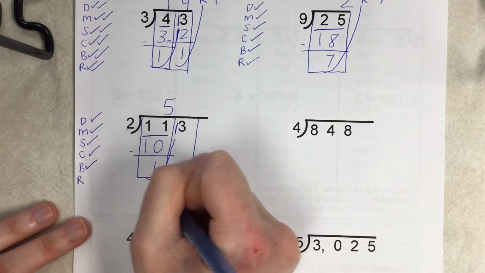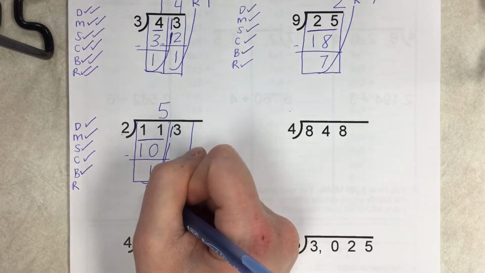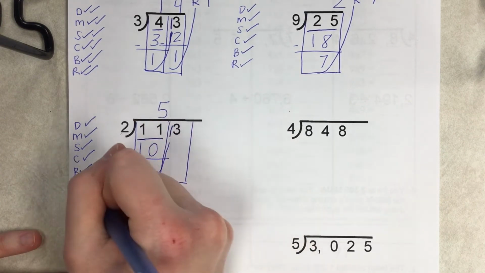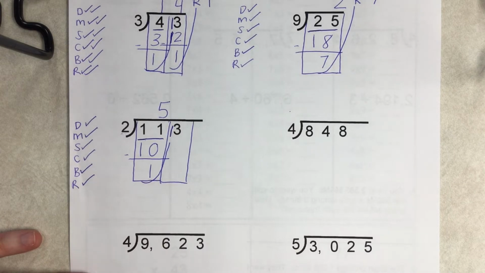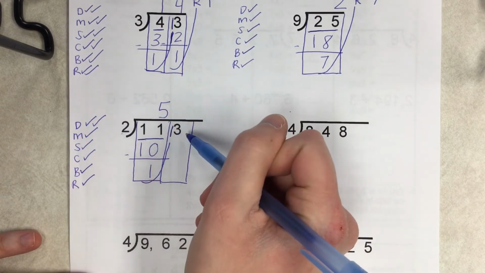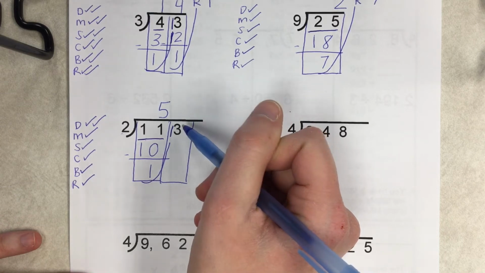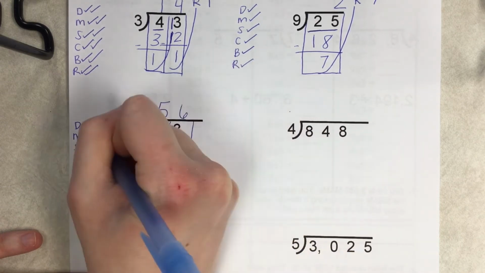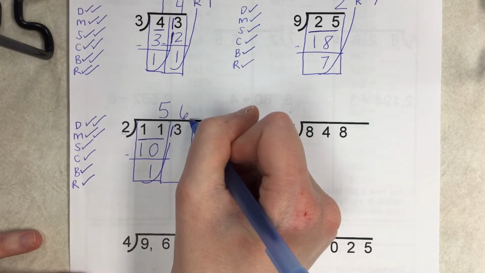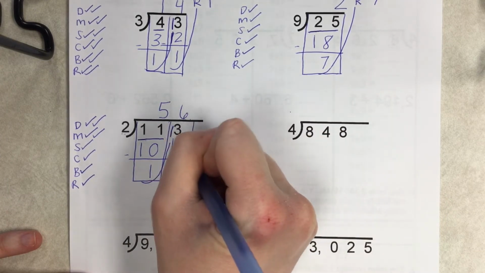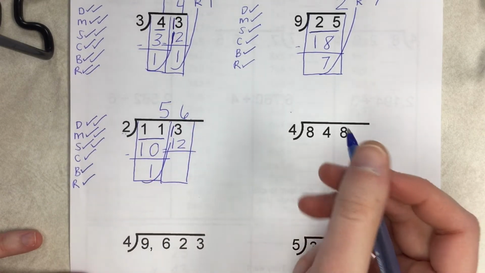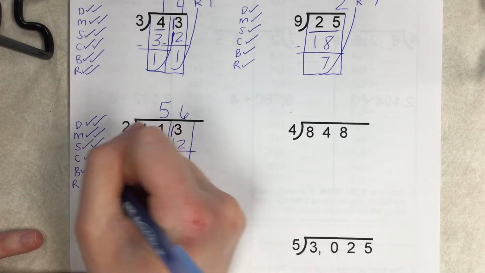So breaking apart that 10 pack and bringing it up, so now I have 13 individuals. And I'm going to repeat because I have another box. So that means I go back to the top of my checklist, determine 2 times what gets me close to 13 without going over? 6. Multiply. 2 kids each get 6 Smarties. 2 times 6 equals 12. Subtract to see how many Smarties I have left in my hand. 13 minus 12 equals 1.